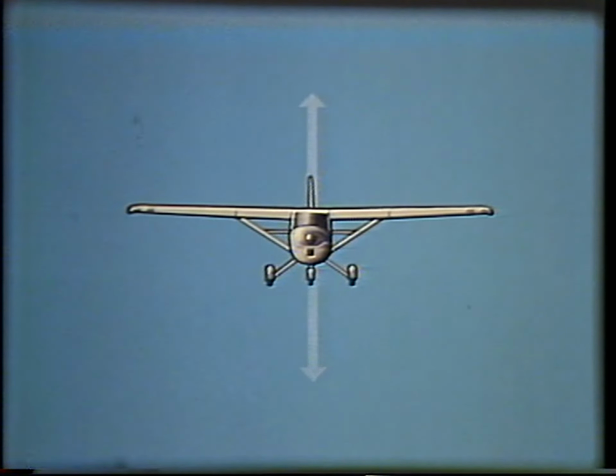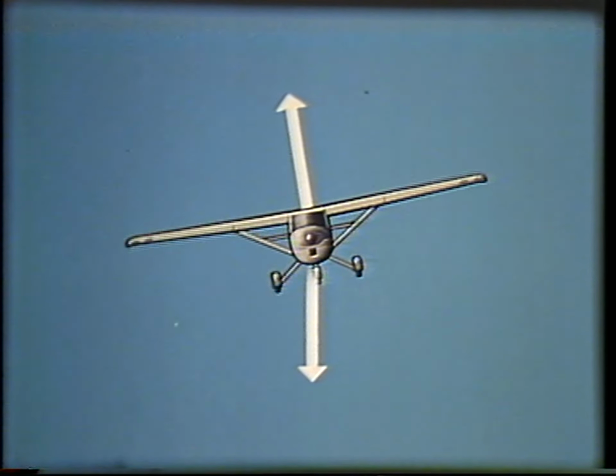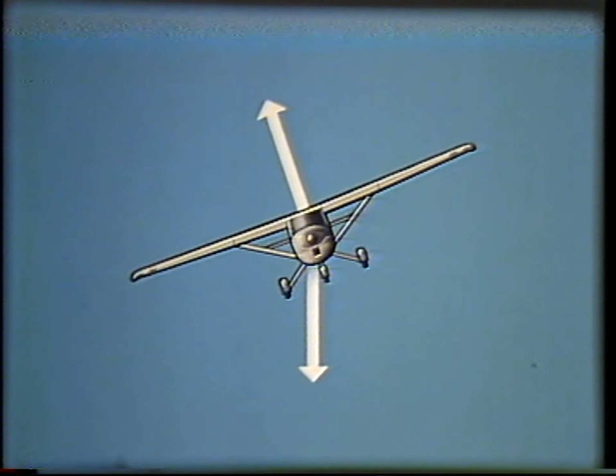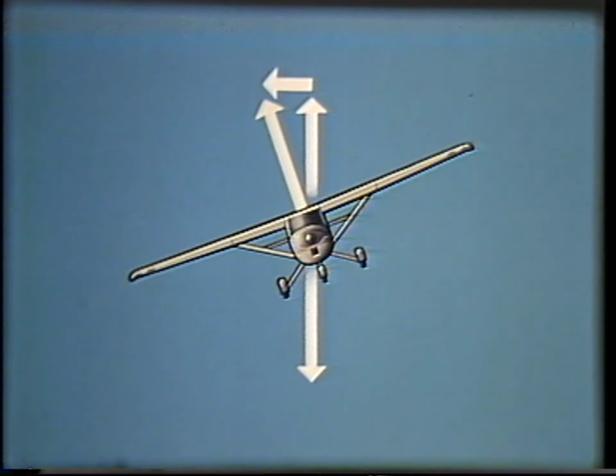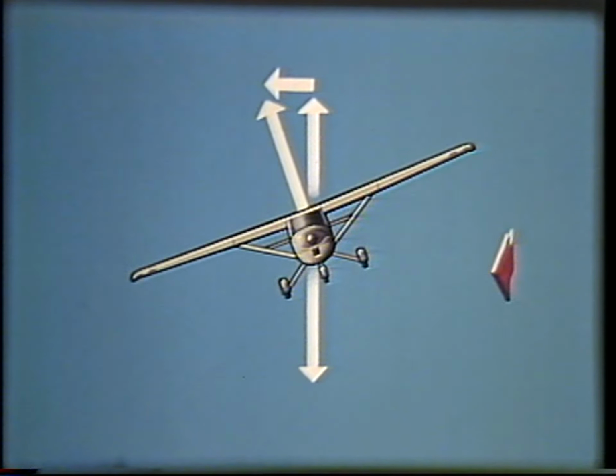This means that lift has a double role to play in the turn. As we bank into the turn, lift acts partly into the center of the turn to counter centrifugal force and partly vertically upwards to balance weight. The aeroplane turns.